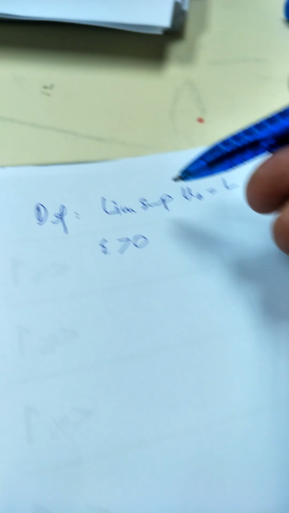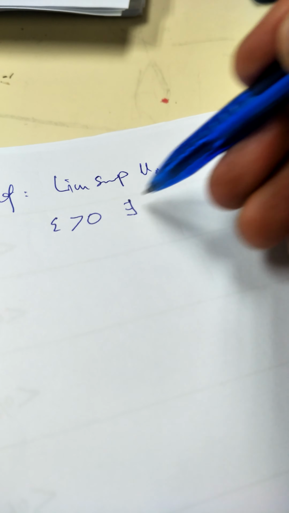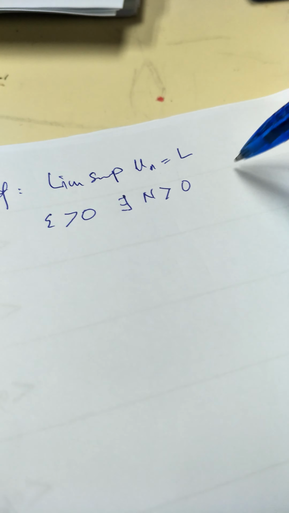Lim sup un is equal to L if, given any epsilon positive, we can find N positive such that the difference between the supremum of uk for k greater than n, minus L, is less than epsilon for all n greater than N.